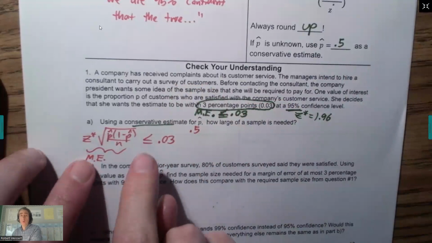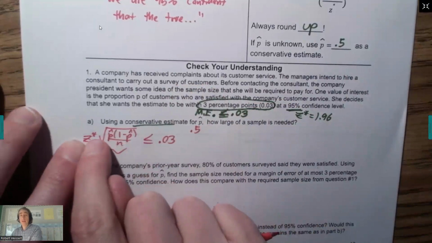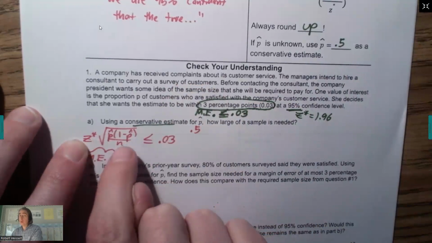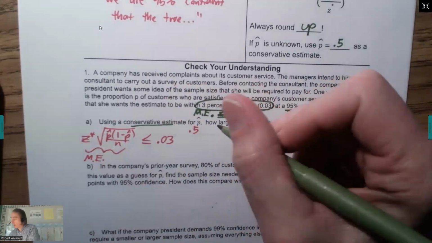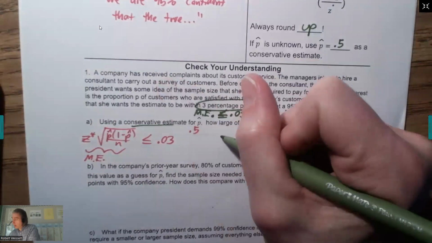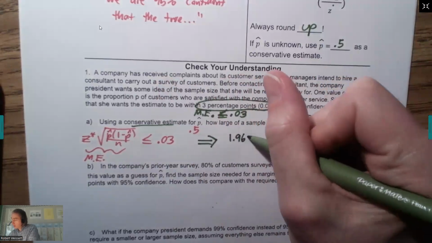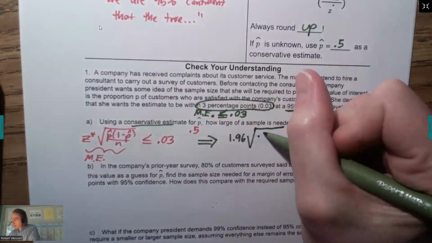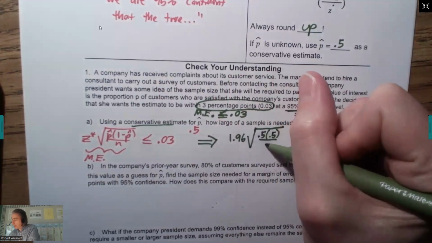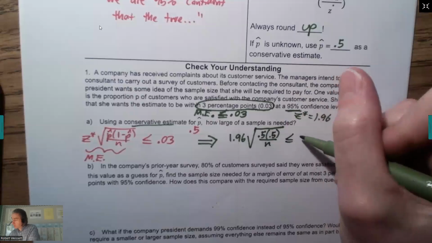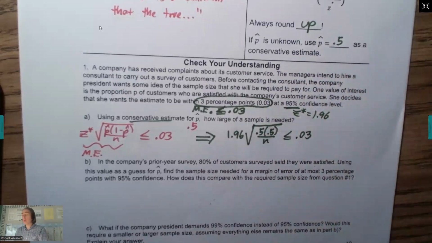So what we do know is we're going to use 0.5 for p hat, and we're going to use 1.96 for z star. We do not know n, so we have to solve for that. So I'm going to write the inequality you're going to use to solve. You're going to write 1.96 times the square root of 0.5 times 0.5 over n, less than or equal to 0.03. That is what we're going to try to figure out, n.